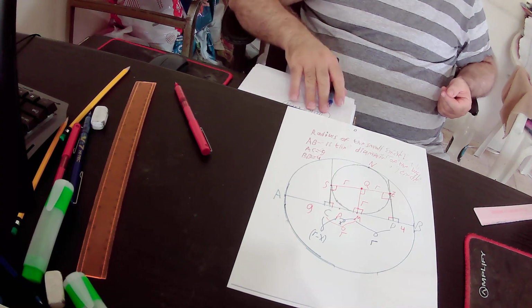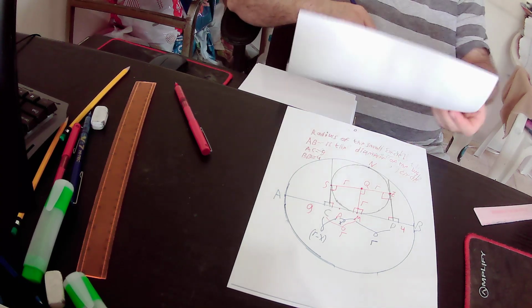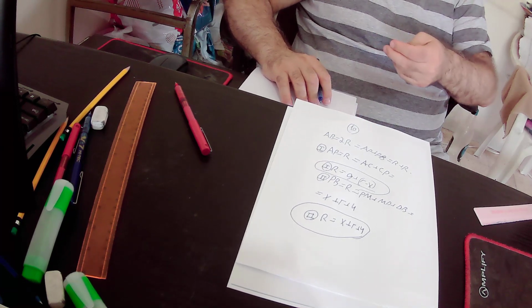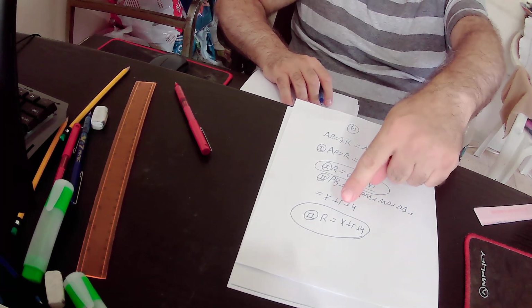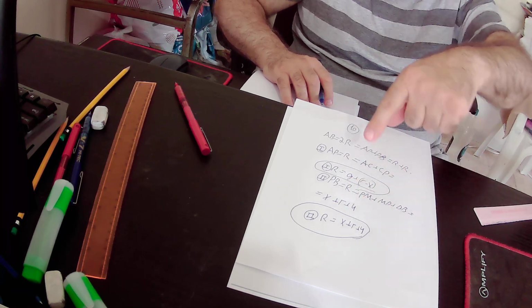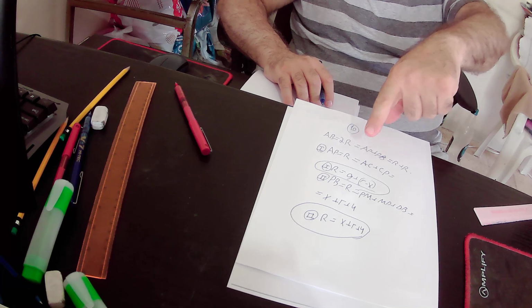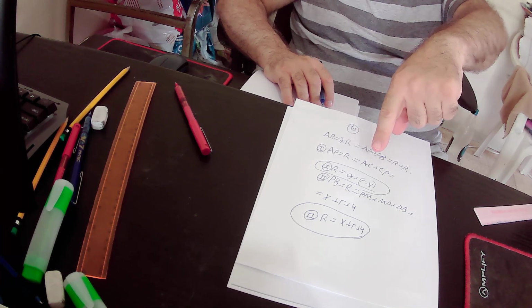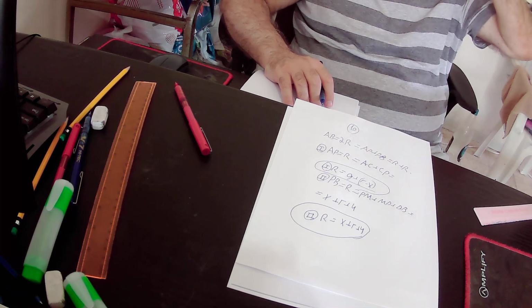So we actually have two expressions for the radius of the big circle. From one side it equals x plus small r plus 4, and from the other side the radius of the big circle equals 9 plus small r minus x.